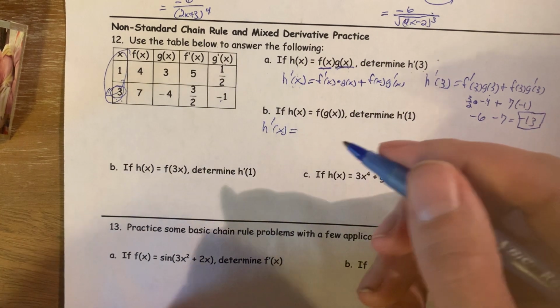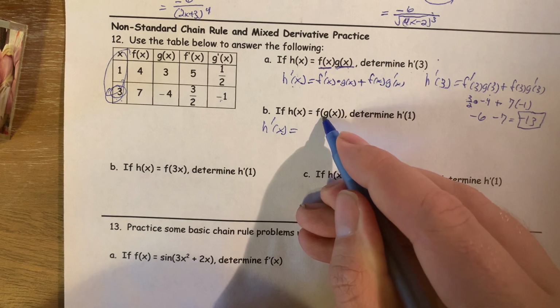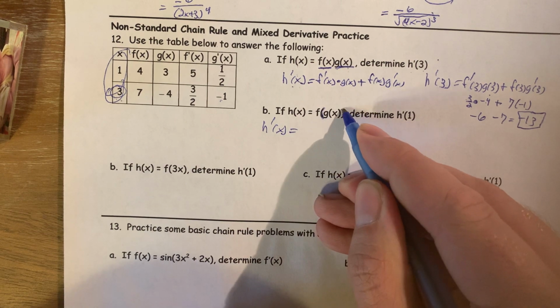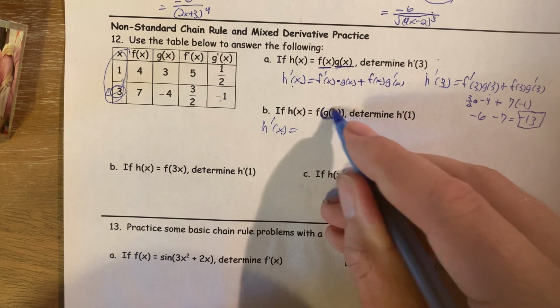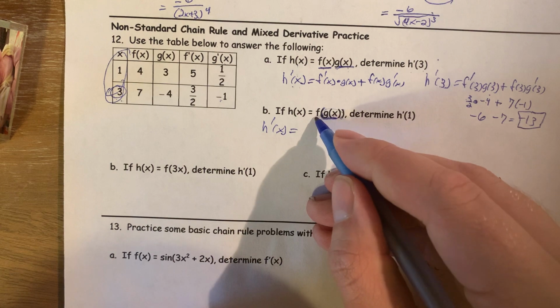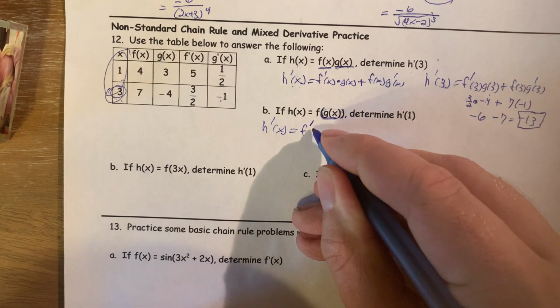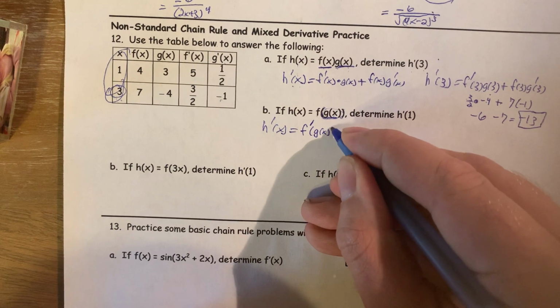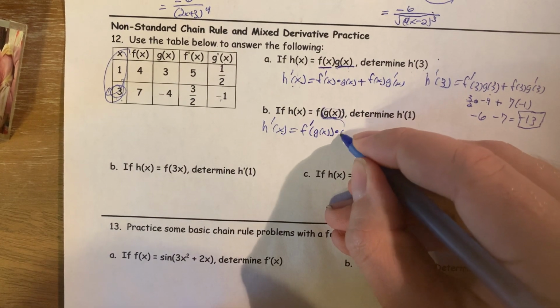Hopefully you got it right, and you recognize that this is not a product anymore because it's not f of x times g of x. This is f with what's inside of it. G of x is inside of it. This is a composite function. G of x is inside of f of x, so we need to use the chain rule. The chain rule says you do the derivative of the outside function, and you leave the inside function alone inside of it, times the derivative of the inside function.